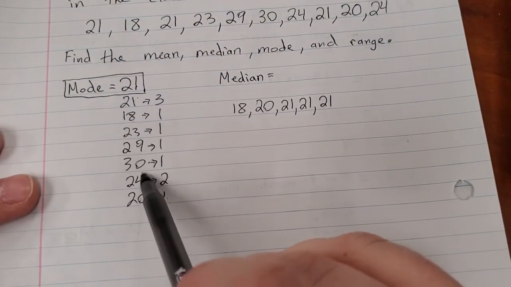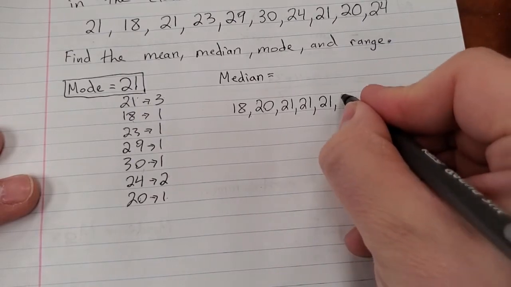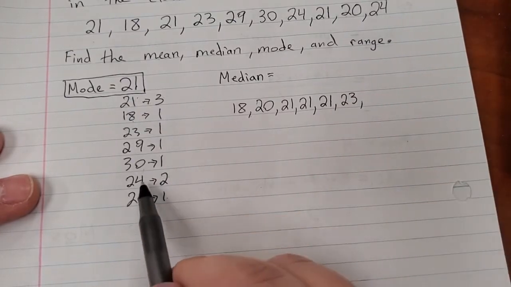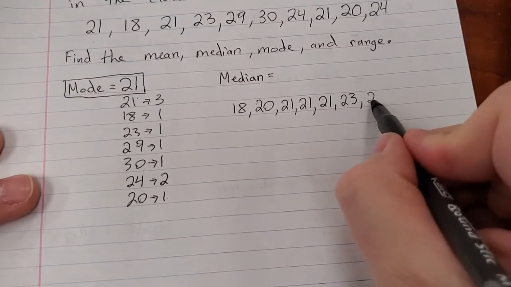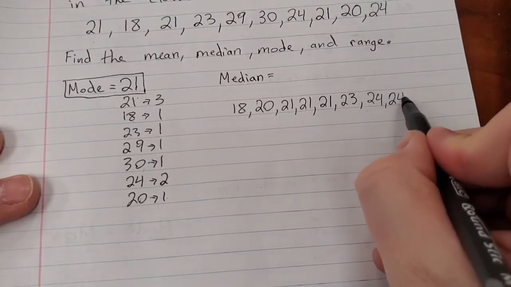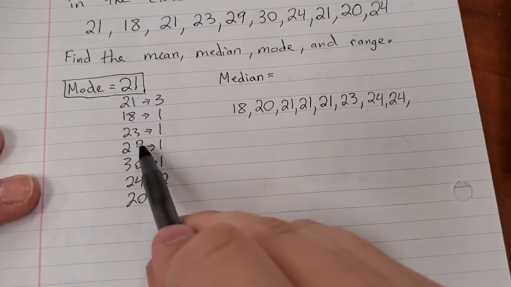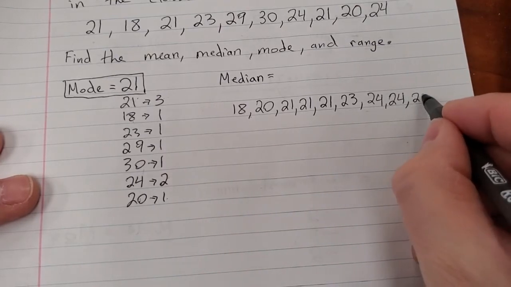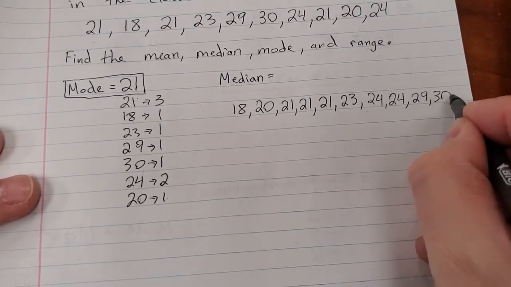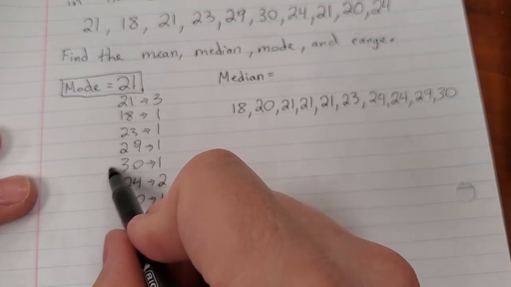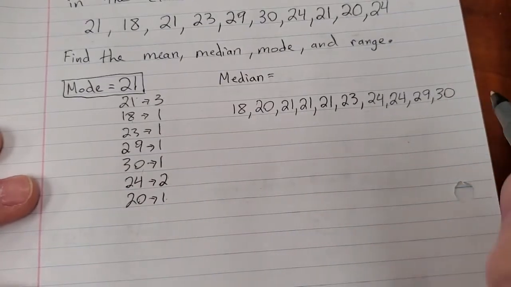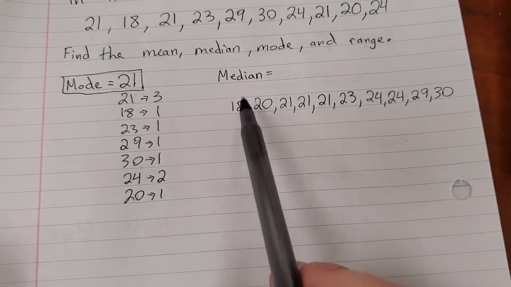Next bigger is 23, and there's just 1 of them. 24 is the next number, and there's 2 of them, so write down 24 twice. And finally, 29 and 30. If you are using pencil, you can maybe put little check marks beside as you do so you don't mix it up. And just to make sure, how many numbers are there? There's 10.